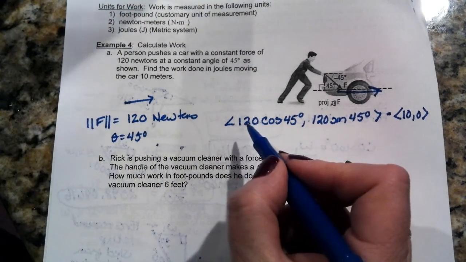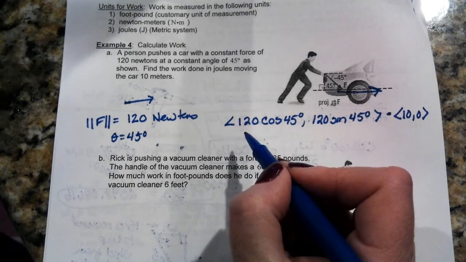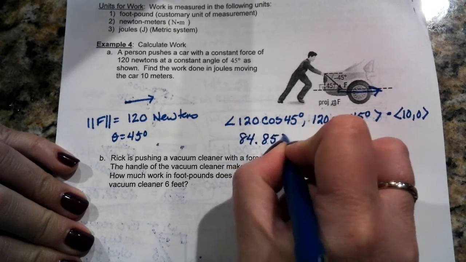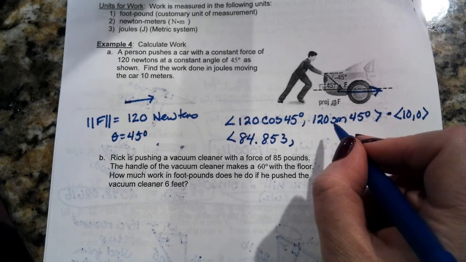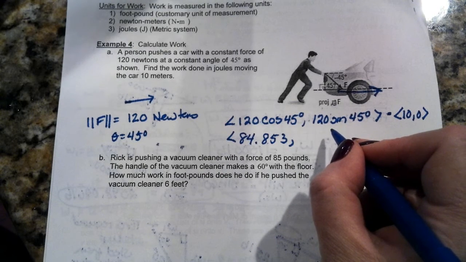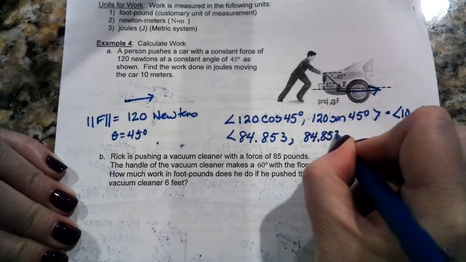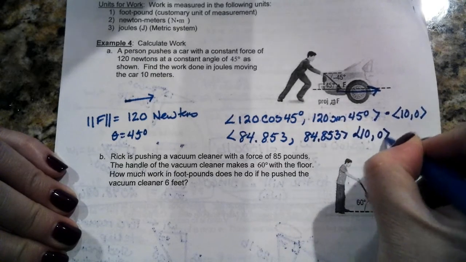So I can take 120 times the cosine of 45, which is 84.853. I don't really need to find the sine component, because it's going to be multiplied by 0 in the dot product, but that's also 84.853. And I'm going to find the dot product with 10, 0.